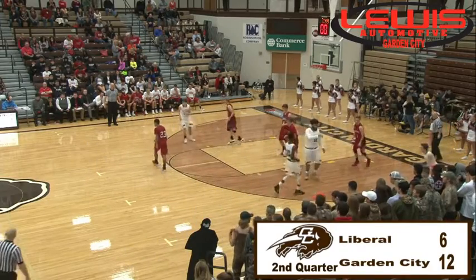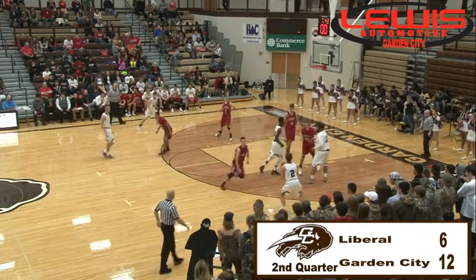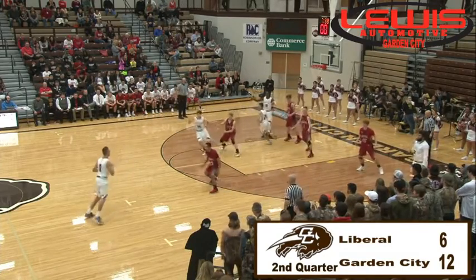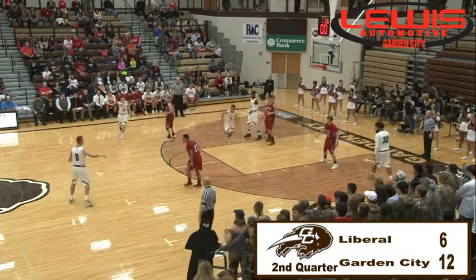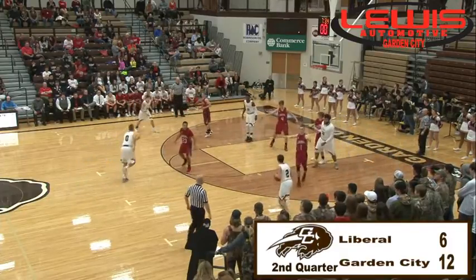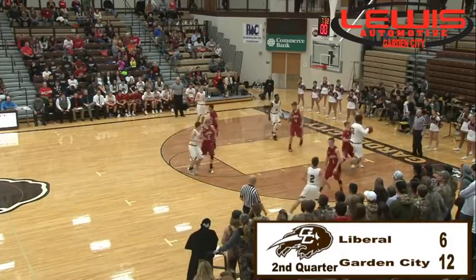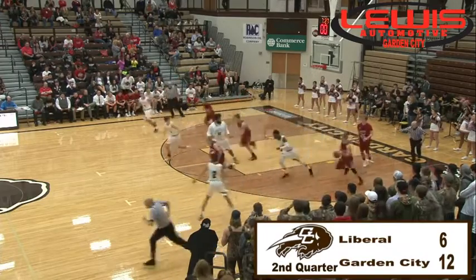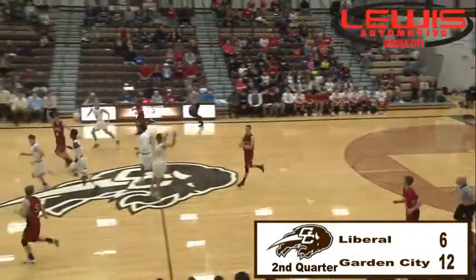Davis has it now for the Garden City Buffaloes. Davis over to Dahl near side. Dahl to Elliott at the near corner. Now to Davis. Davis over to Dahl near side. Now over to Elliott at the bottom. Elliott tried to go up for two. Was denied by Ethan Hatcher.